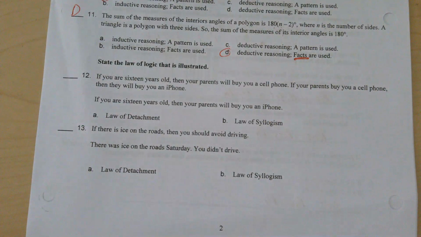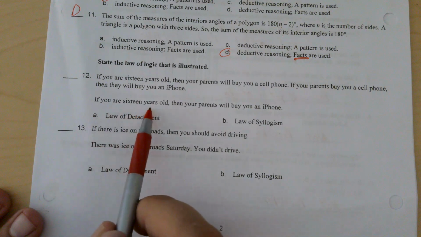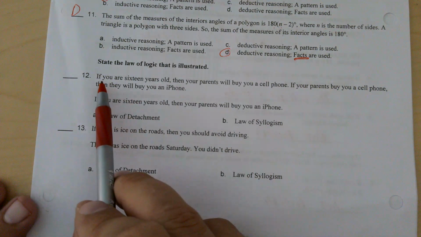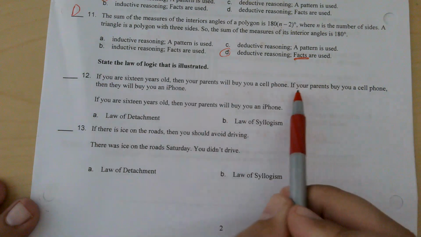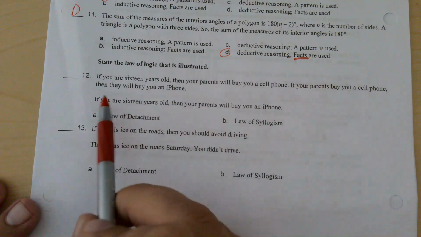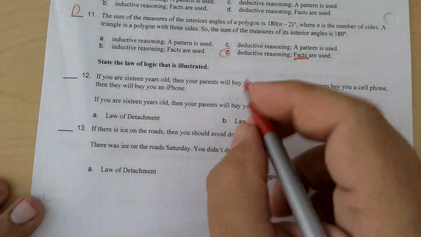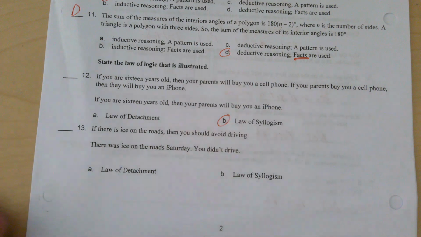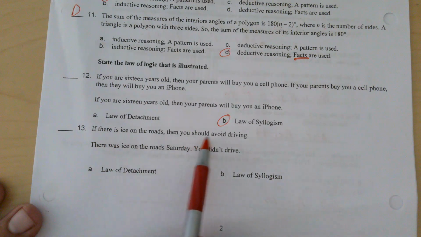Okay, so this part, state the law of logic that is being illustrated. So it's a 50-50 chance. If you are 16 years old, then your parents will buy you an iPhone. Okay. Actually, I misread this part. If you are 16 years old, then your parents will buy you a cell phone. If your parents buy you a cell phone, then they will buy you an iPhone. That is our law of syllogism. Okay. So we can take out the part that we repeated and we come up with a new statement. Okay. If there is ice on the roads, then you should avoid driving.